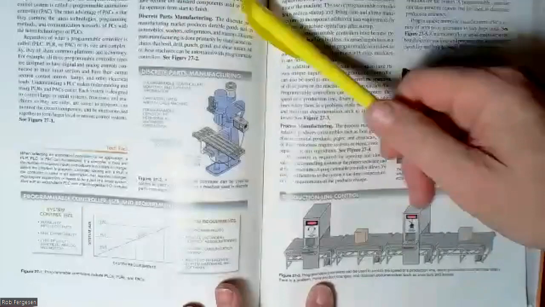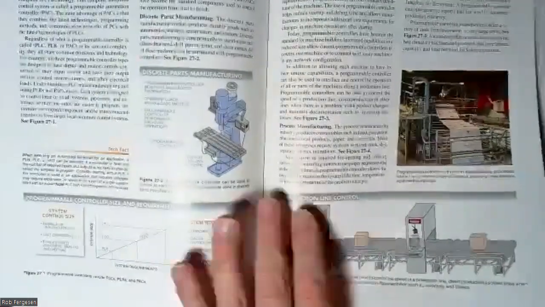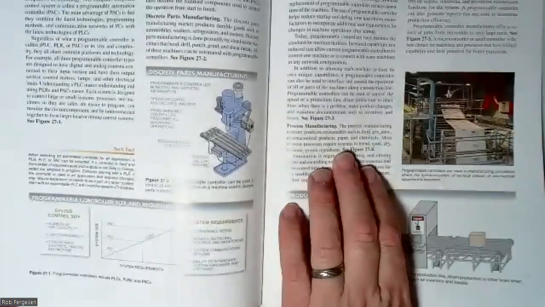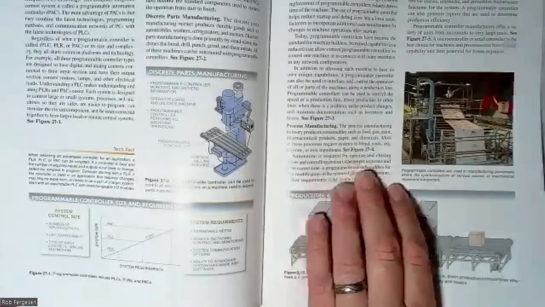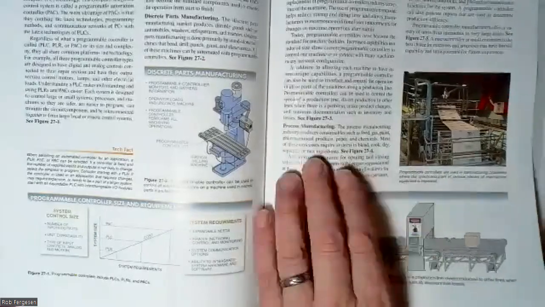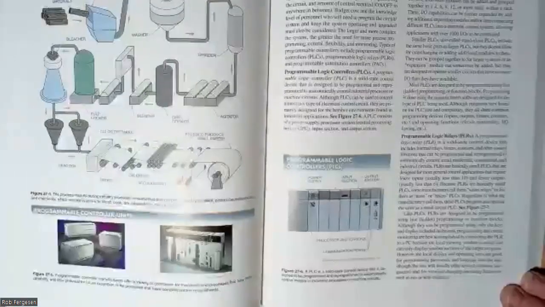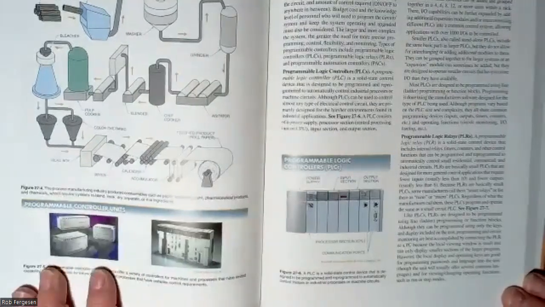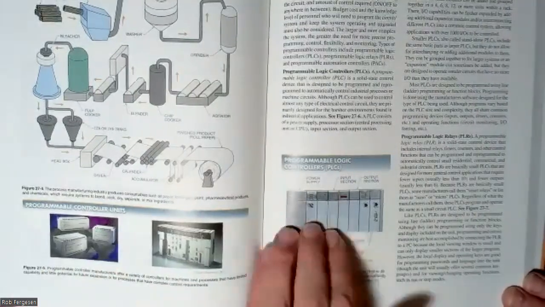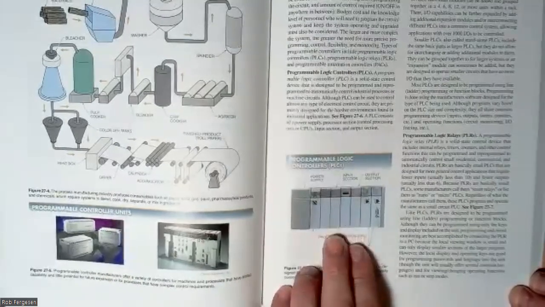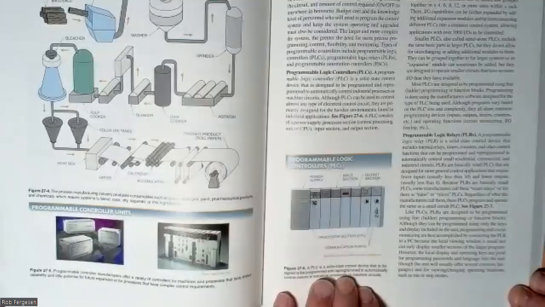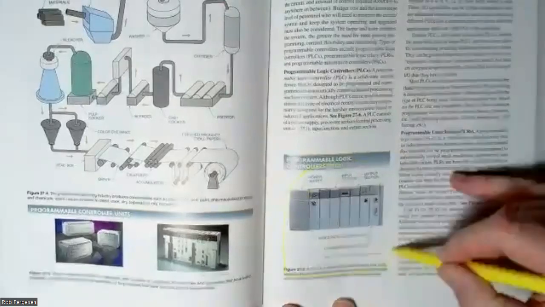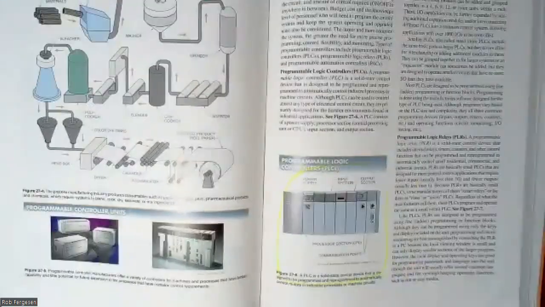The book talks about how they're used, which is just good background data. We talk about discrete parts manufacturing. We talk about process manufacturing, which they define as food, pharmaceutical, chemical. Anytime you've got batches of material that run through a facility or continuous process. They give you examples of how different processes could work. They give you little pictures of what different PLCs look like. Here they show you a very obsolete PLC, which is an Allen Bradley SLC 500 version. We still have a few of these kicking around our office, but they are quite obsolete.